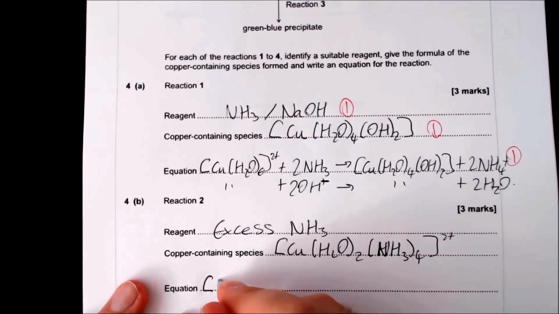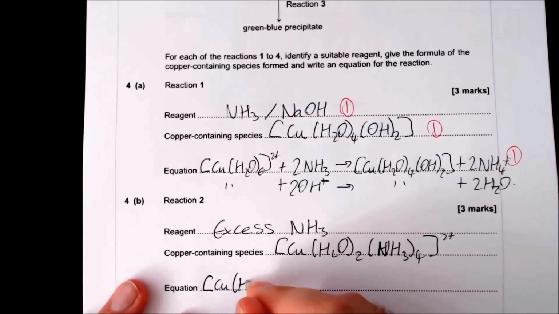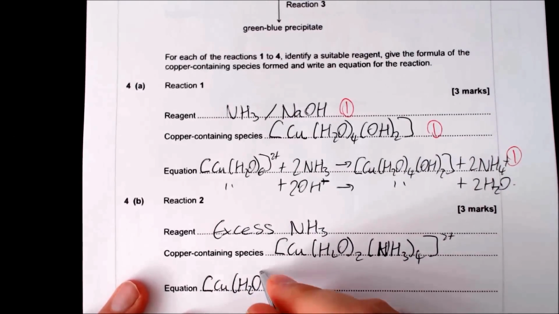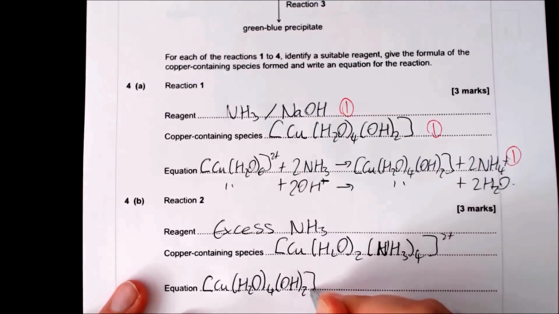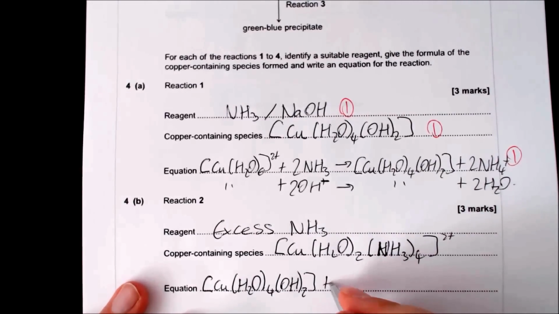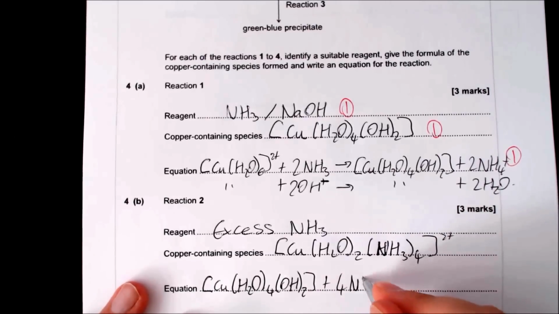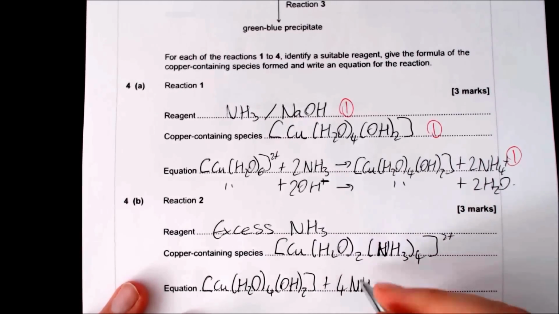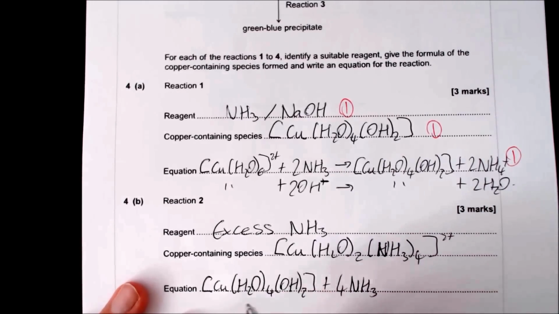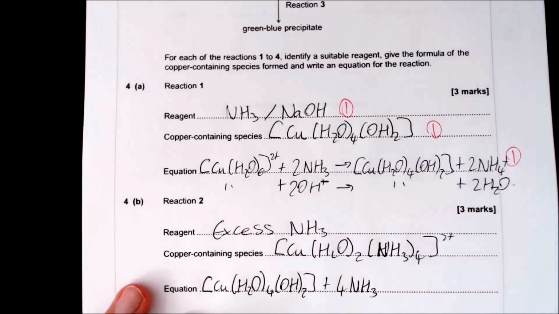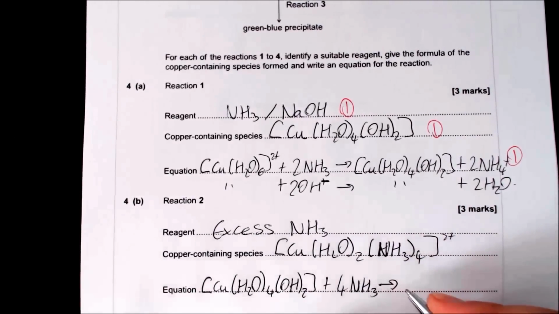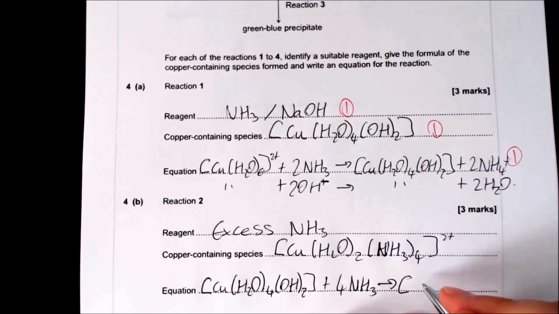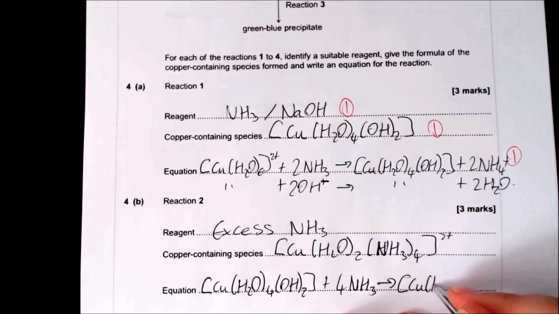And the equation is Cu(H2O)4(OH)2, and we're going to add 4 lots of ammonia, and then 4 ammonia molecules will then displace the 2 hydroxides and 2 waters. So you're left with two axial water molecules as ligands. So obviously then we form our product. So I'll just quickly write this down.